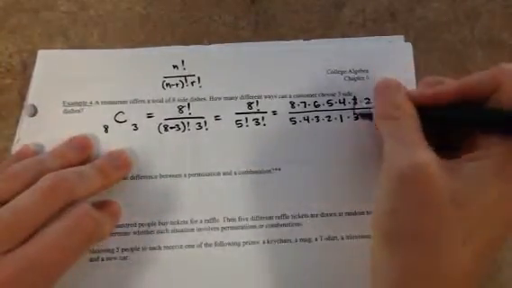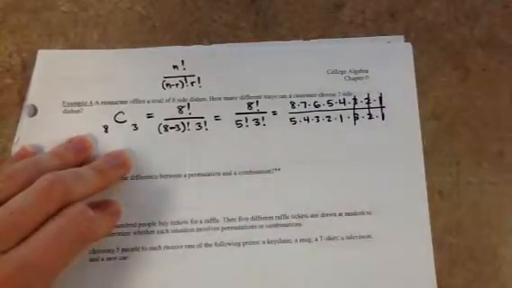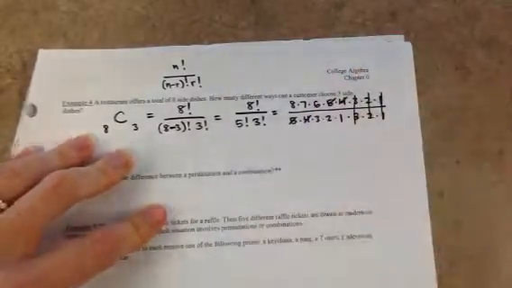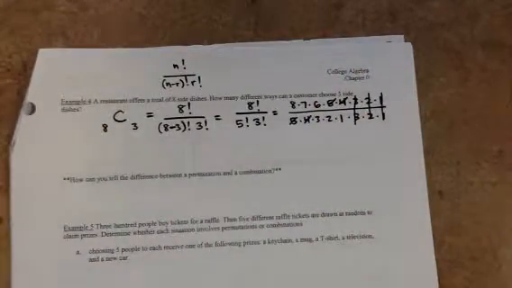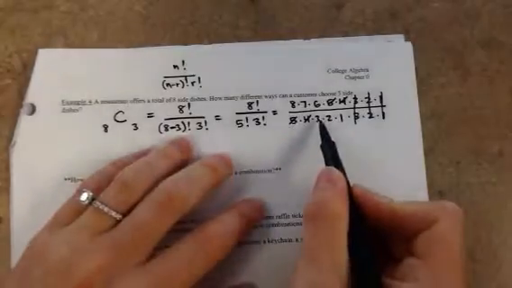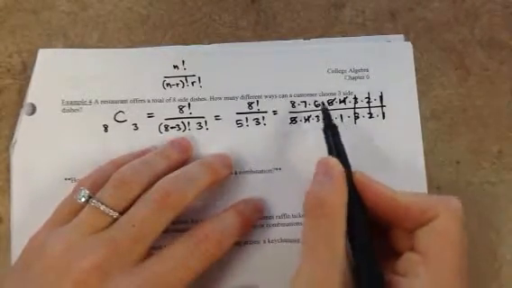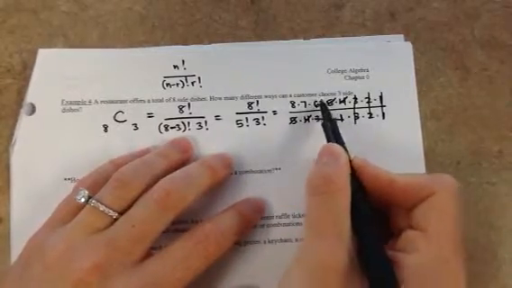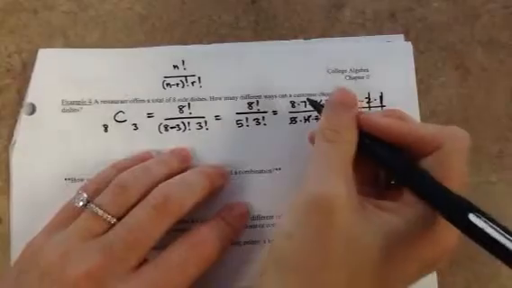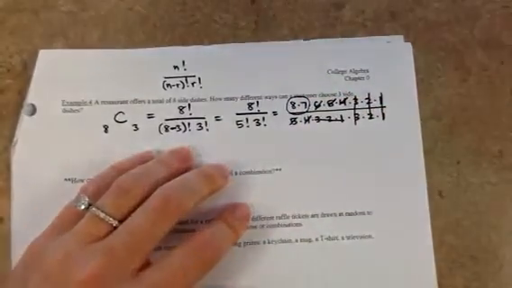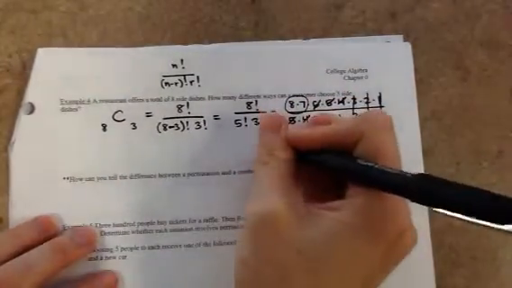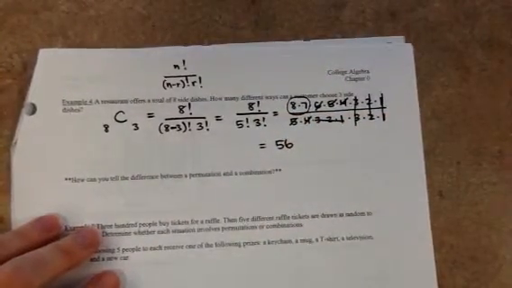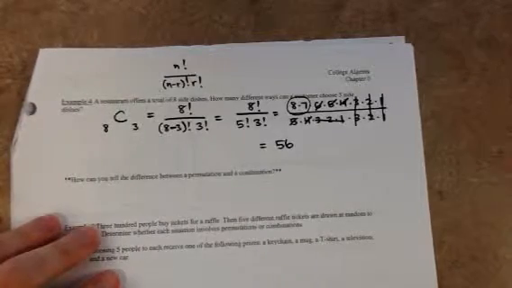Okay, so you'll notice here, you've got 3's that cancel, 2's, 1's, then you can cancel these 5's, you can cancel these 4's, and then there's a couple things left over that you can cancel out as well. For example, 3 times 2 times 1 is 6. So this is really 6, so you can cancel that with the 6. And then all you've got left over that I haven't canceled out yet is 8 times 7. And so 8 times 7 ends up being 56. So there are 56 different ways that you could have chosen 3 side dishes.